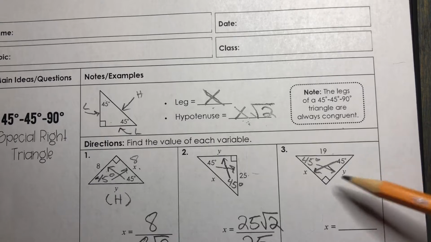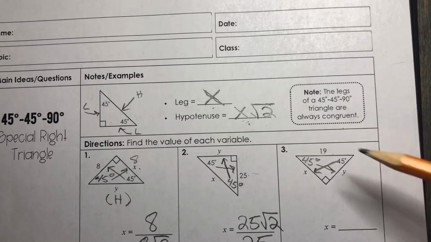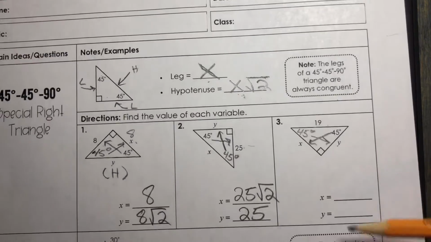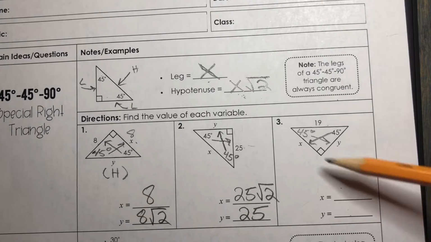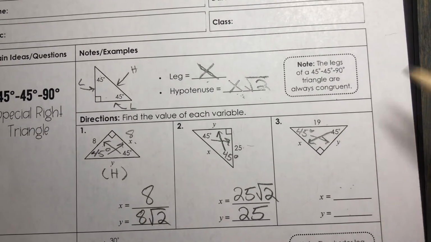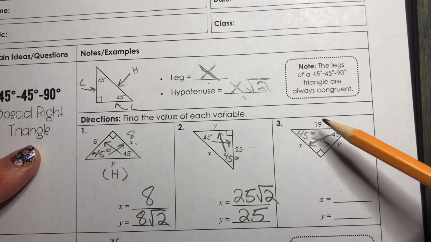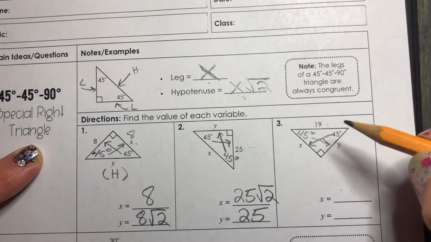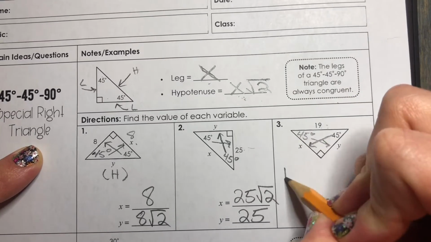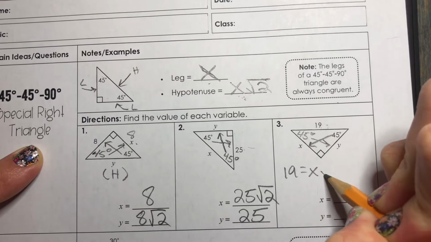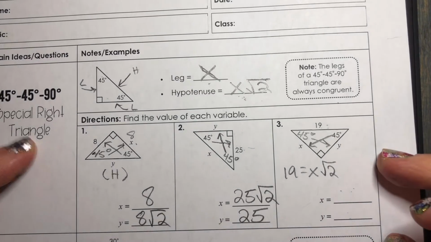So x is a leg and the y variable is on a leg. And since we have this type of triangle, these two answers are going to be the same because they're congruent sides. So what we have to figure out is, how did it get to 19? So 19 is the hypotenuse. So 19 is x times the square root of 2.